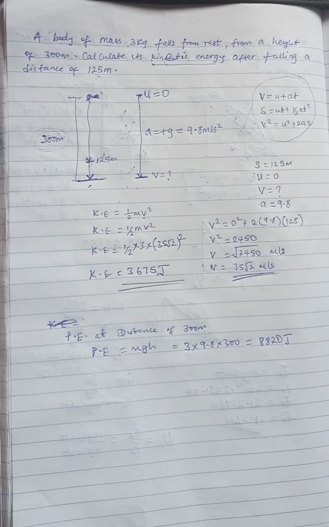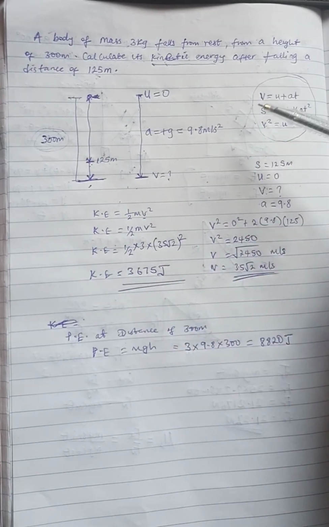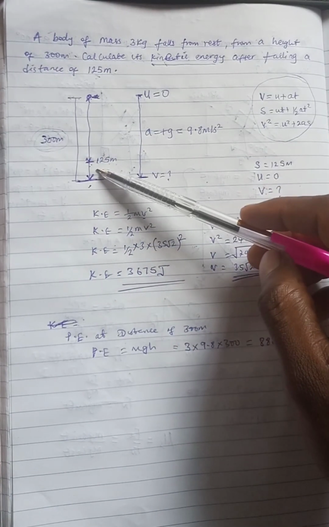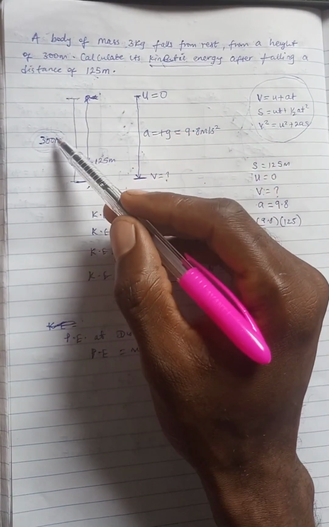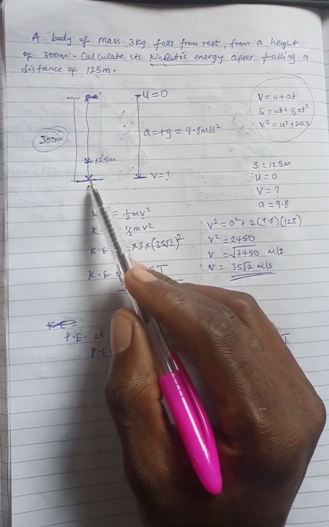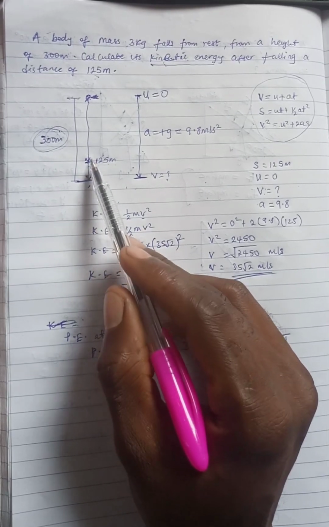Now again, what is the potential energy after it has fallen a distance of 125 meters? So here, our height now will be the total distance minus 125. So I'm looking for the height from here to here.